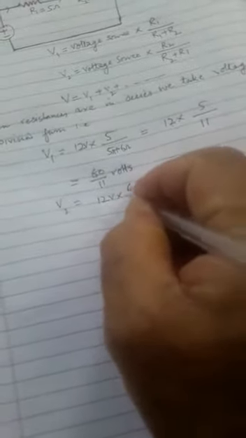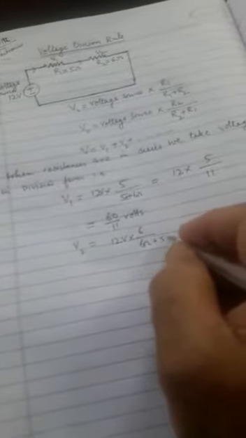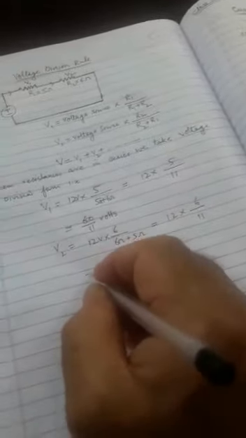Similarly, you have to get the value of V2, that is equal to voltage source, that is 12 volts, into R2. R2 is given to you as 6 ohms, 6 by R2 plus R1, 6 ohm plus 5 ohm. That is equal to 12 into 6 by 11. That will be equal to 12 sixes are 48 divided by 11 volts.